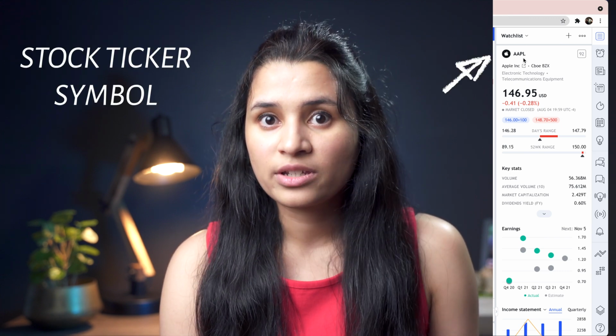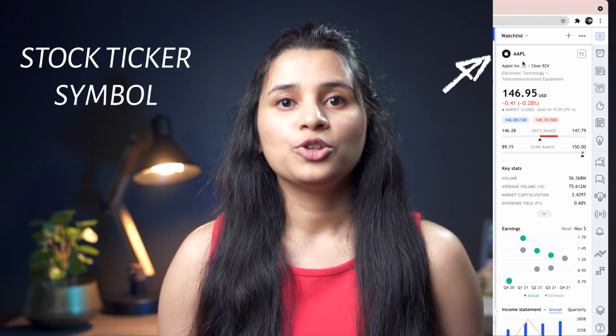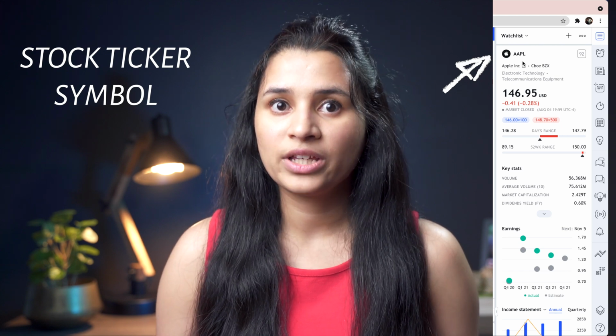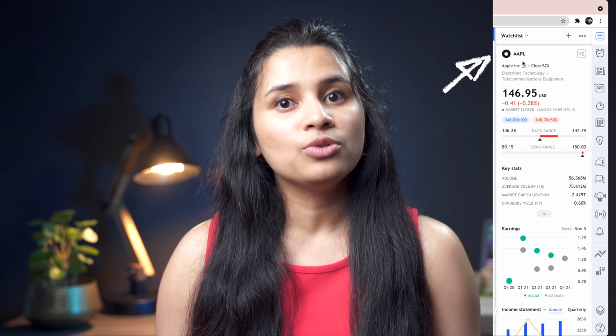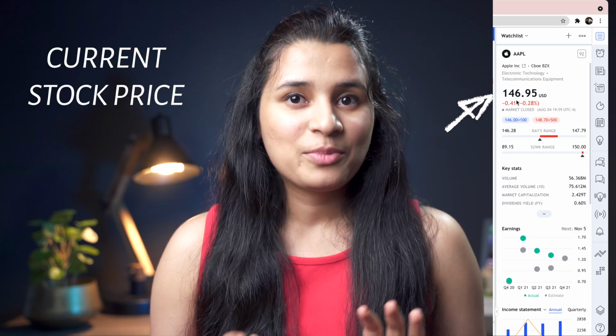The first info that we see is the company's stock ticker symbol, AAPL. You can think of the symbol as a code given to the company. If there are two companies of the same or similar name, then consumers can easily differentiate between them using this symbol. Then the big one, the current price of the stock.